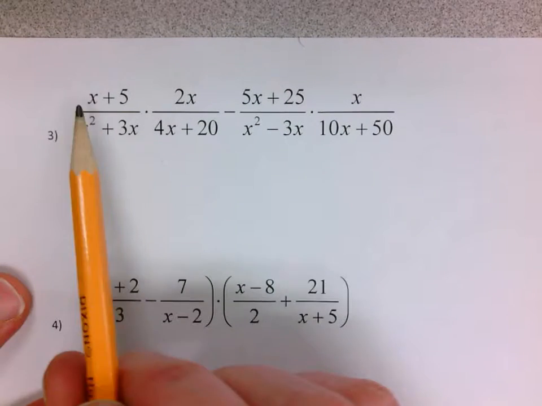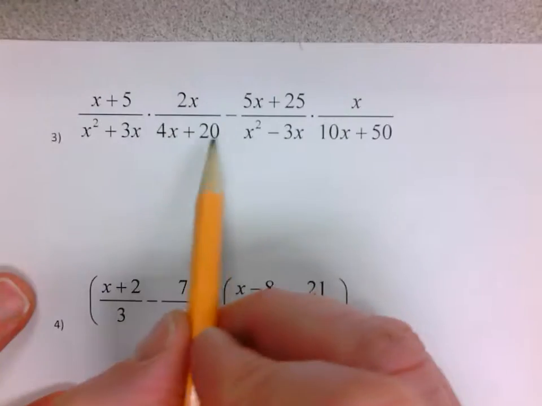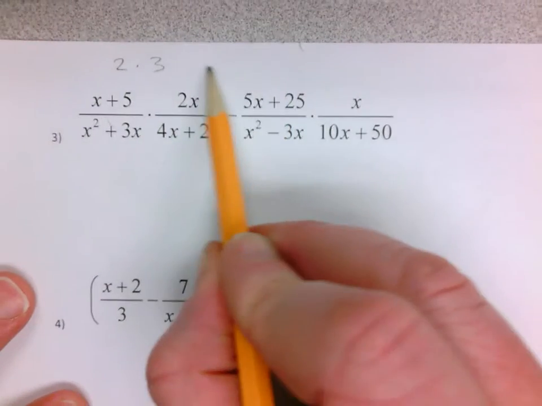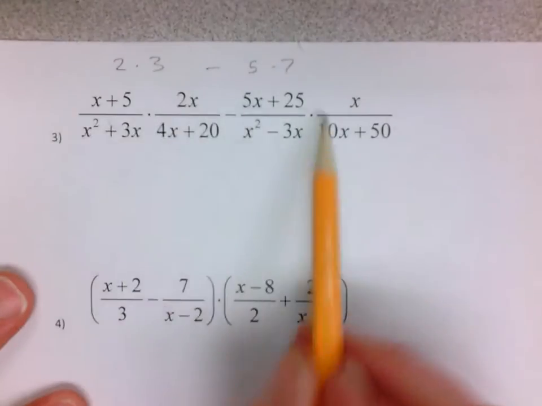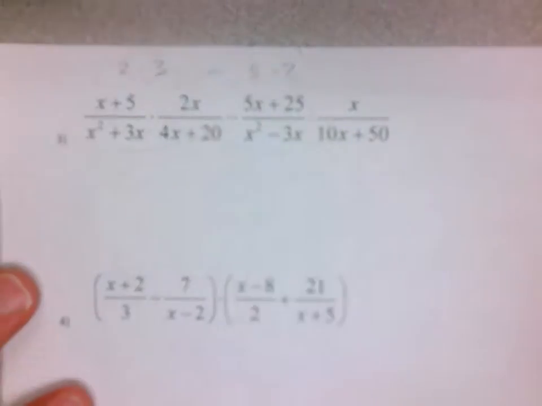All right, so I have all these rational expressions, and I'm just double checking first here. I'm going to say this is 2 times 3 minus 5 times 7. I'm just substituting a number, so I know order of operations wise I need to get these two and then these two, and then I can subtract them.